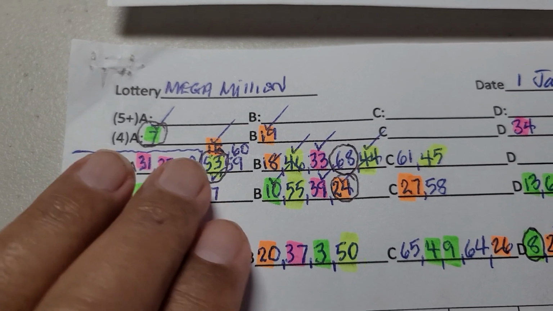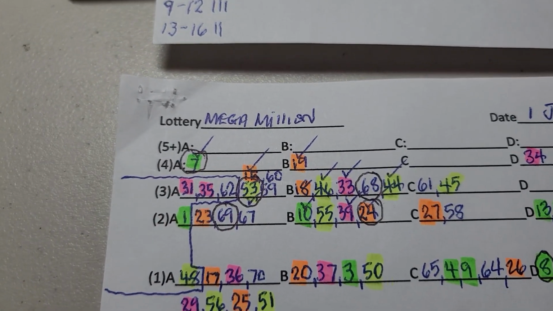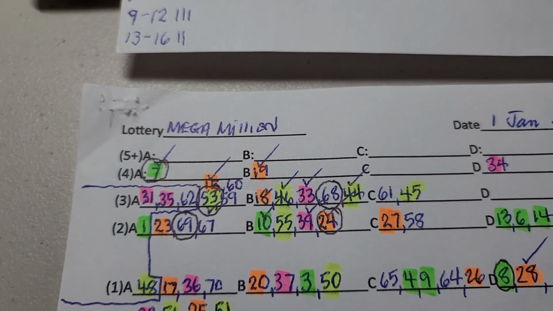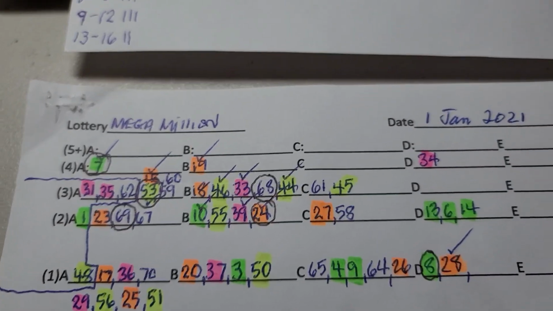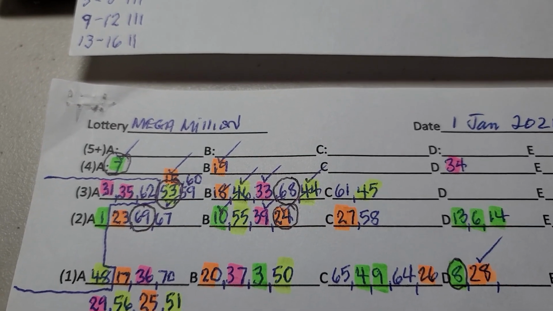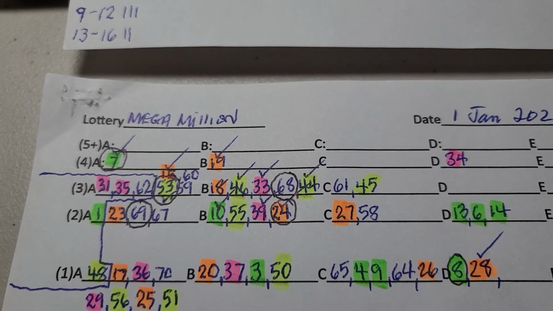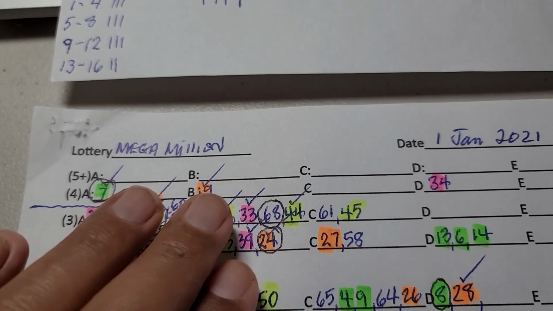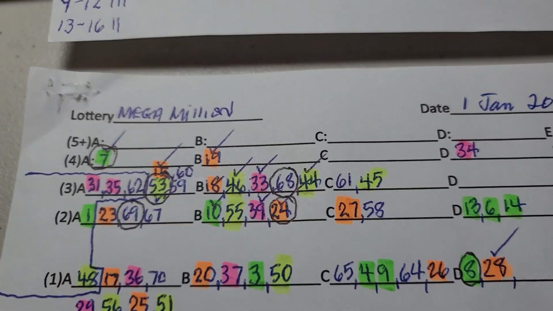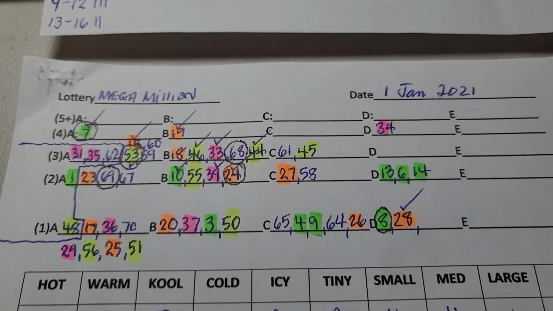So these are the near numbers or more recent numbers. The further to the left of the lines, the numbers appeared more recently, and then the further to the right, you have the older numbers. Okay, so that's the way to read it.